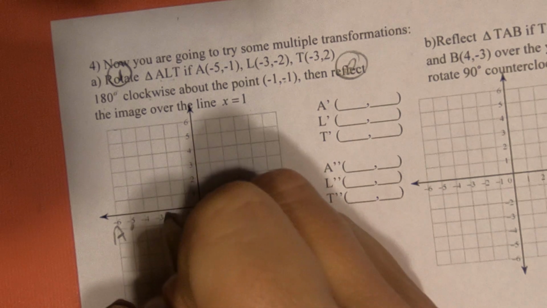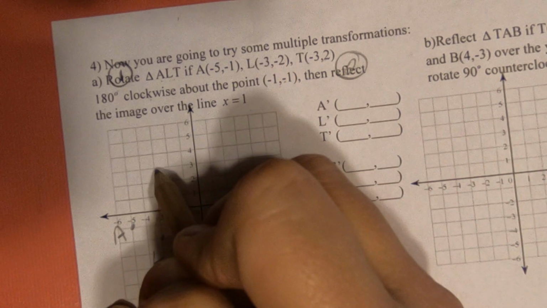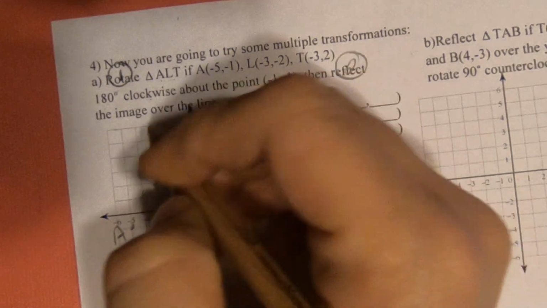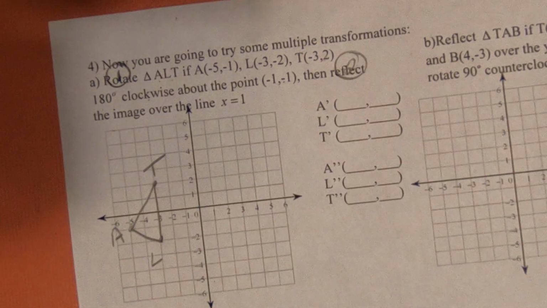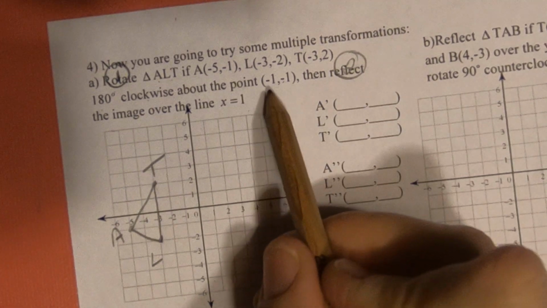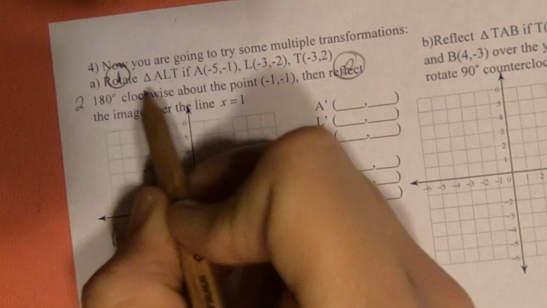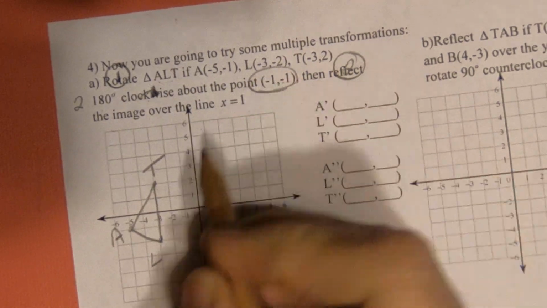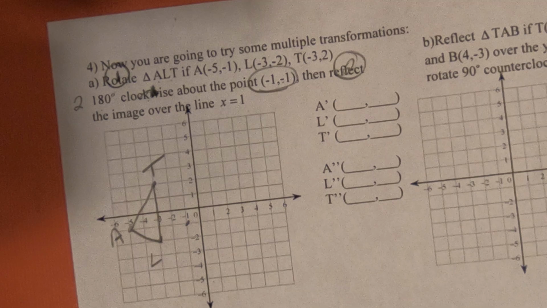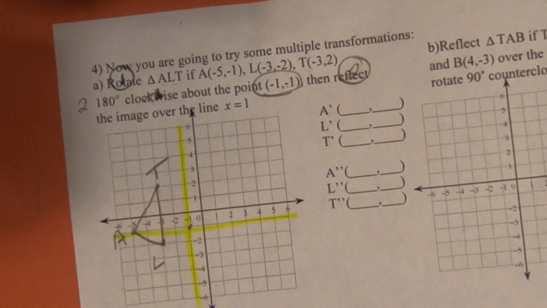We have A, L, T. Use your straight edge. Okay. Then we are going to rotate clockwise, which means 2 turns. Rotate 180 clockwise, 2 turns to the right about this point. -1, -1 is down here. Remember, you plot the point, then you're going to highlight. All right, there we go.